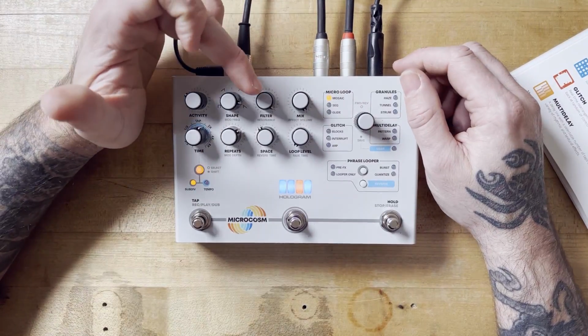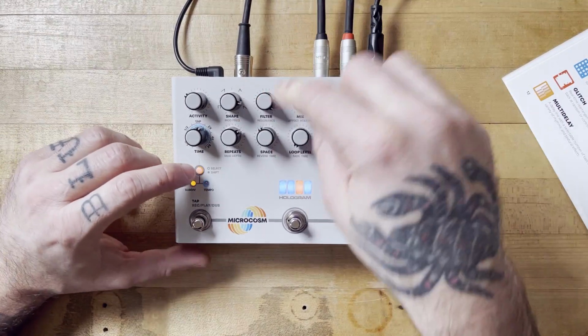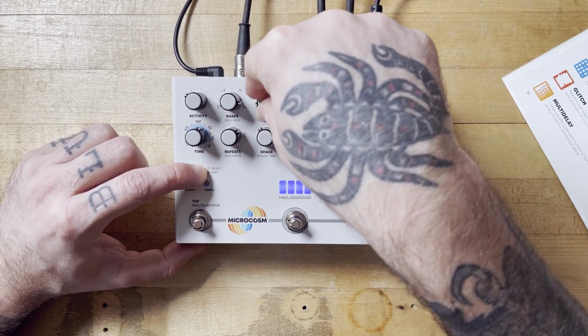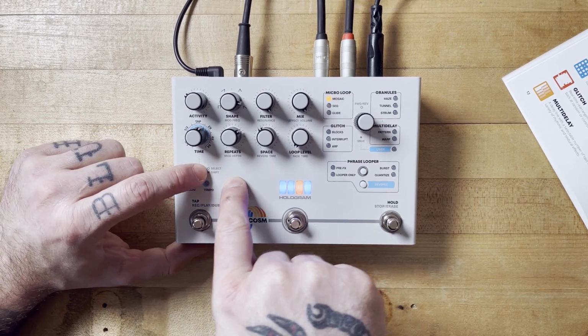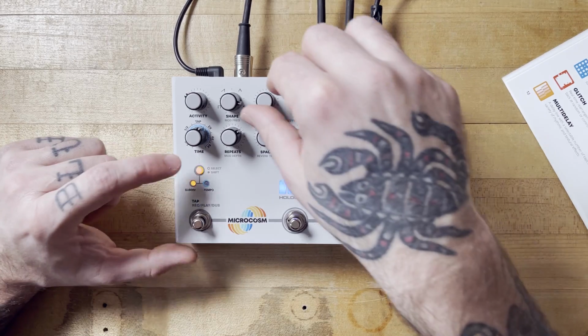Then you have, for each modality, a filter, and you can control the frequency and the resonance. What is written in gray, by just pressing this, it activates a shift function, so you can modify the other parameters.